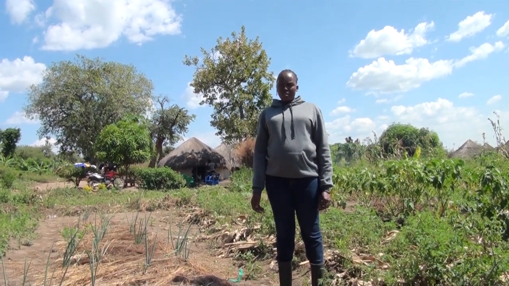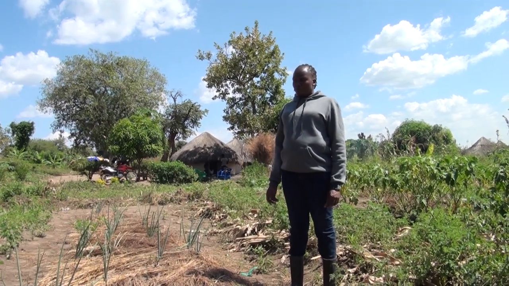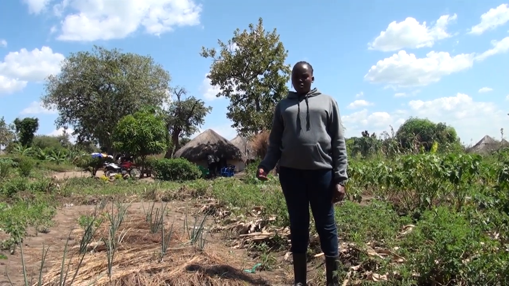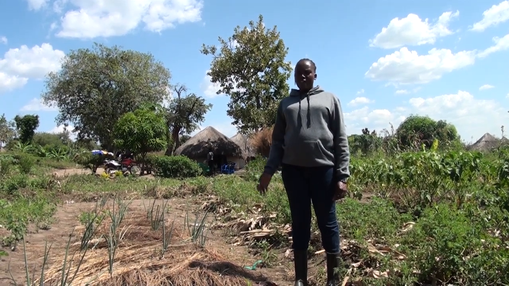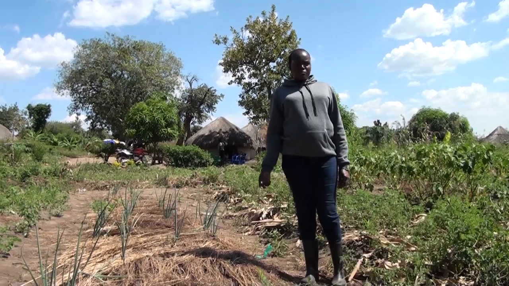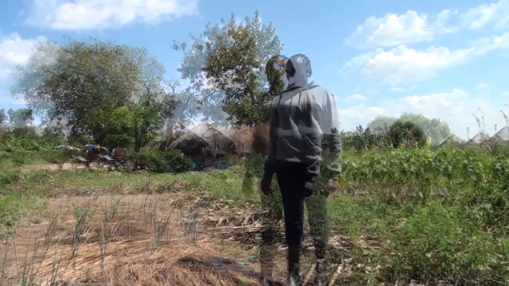One of the principles of IPM is the prevention and suppression of pests. So in prevention and suppression of pest population, we do some preventive measures to ensure that we prevent the pests from coming to affect the crops in the garden. And the digging is done through deep cultivation. That is one of the cultural methods of pest control, because in deep cultivation you are able to expose the eggs and the larvae of the pest that might have remained in the soil from the previous season.